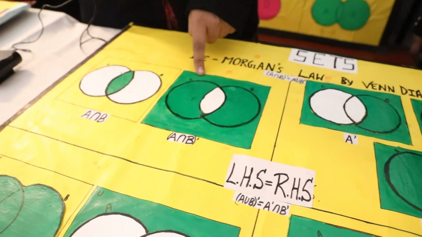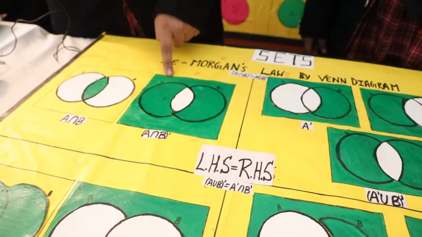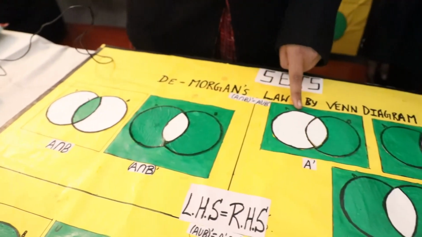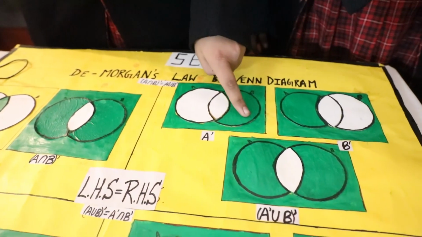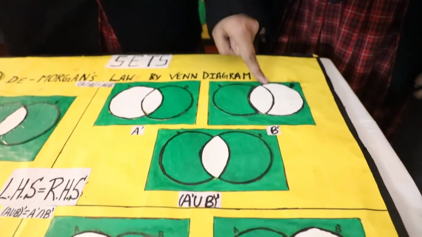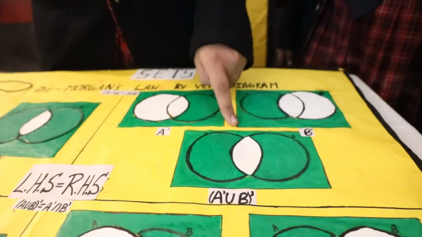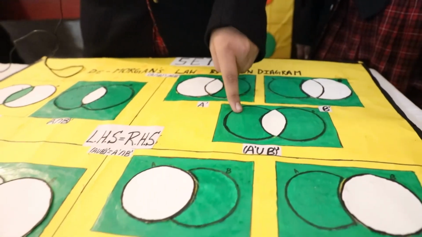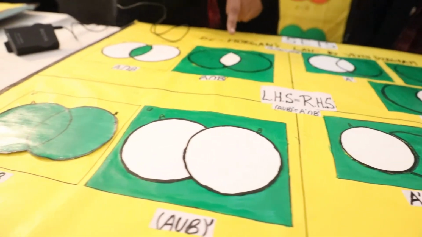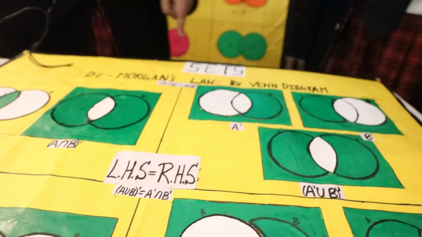Now let us come to A intersection B, the whole complement. A intersection B, the whole complement means the elements which are not present in A intersection B. Here, leaving set A, the whole shaded part represents A complement. Here, leaving set B, the whole shaded part represents B complement. So, we come to the conclusion that this whole shaded part represents A complement union B complement. So, A intersection B, the whole complement, is equal to A complement union B complement.